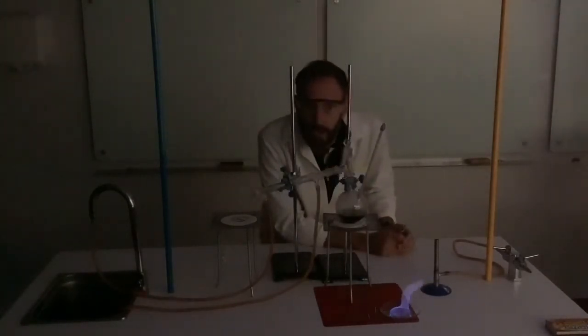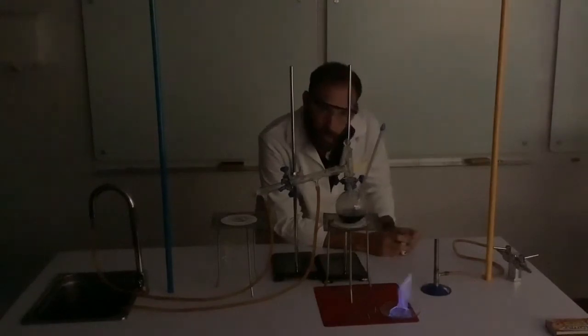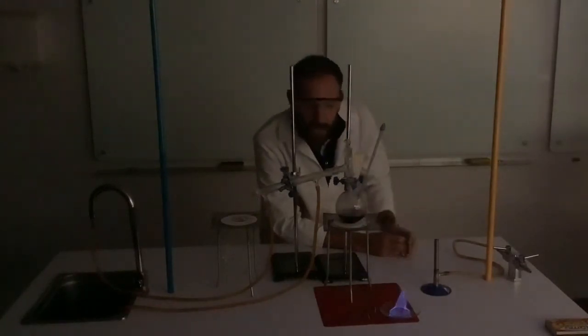That's distillation, separation of liquids because they have different boiling points and you have to evaporate and condense. That's your lesson. Have a good day.